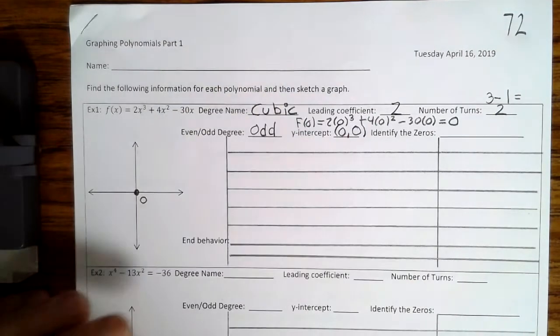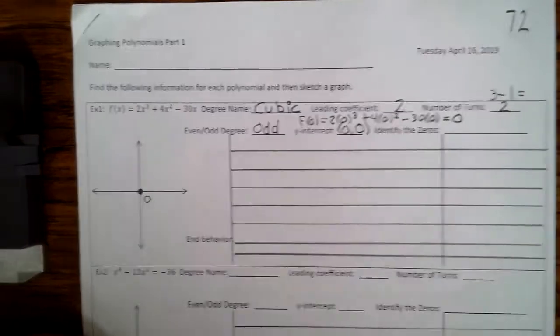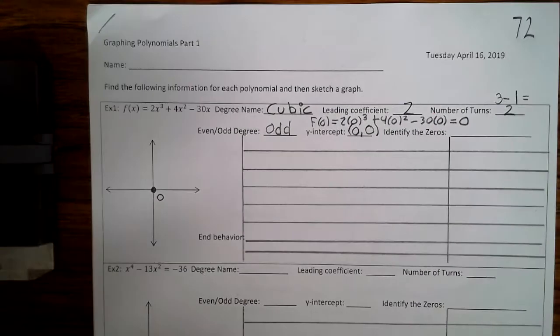Now, to identify the zeros, we are going to first adjust the lighting a little bit and adjust the camera.